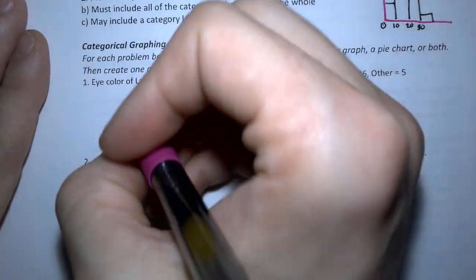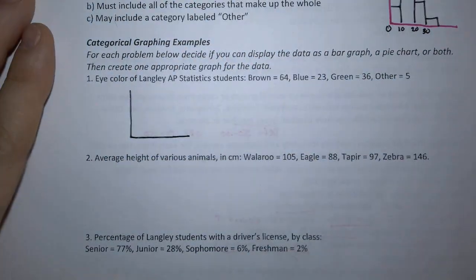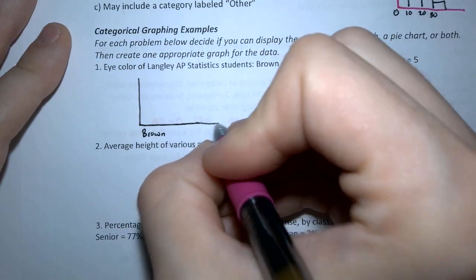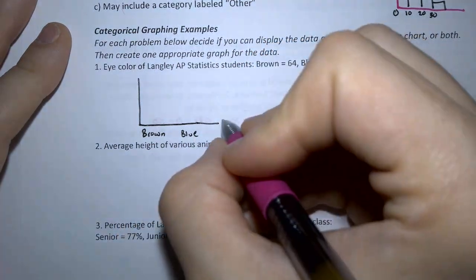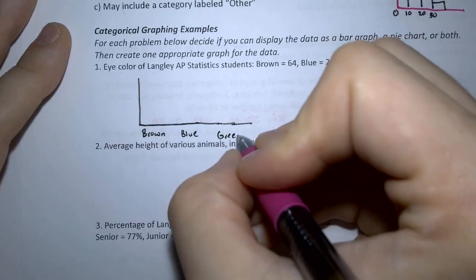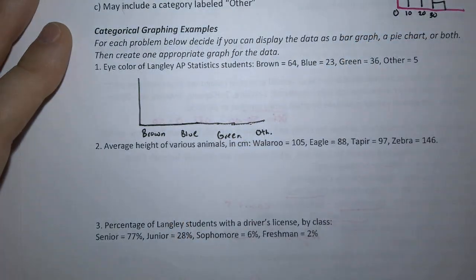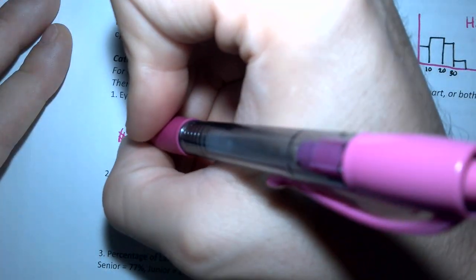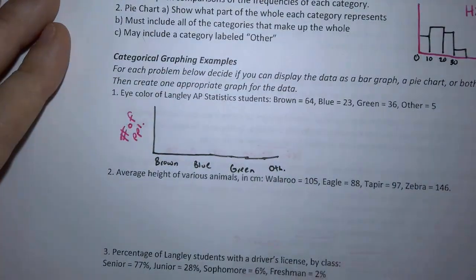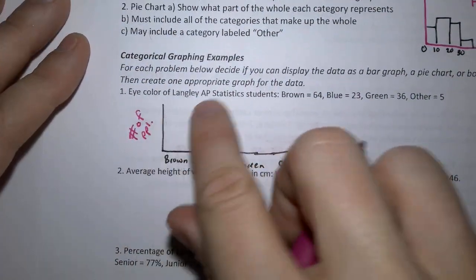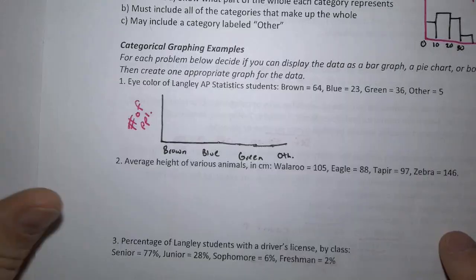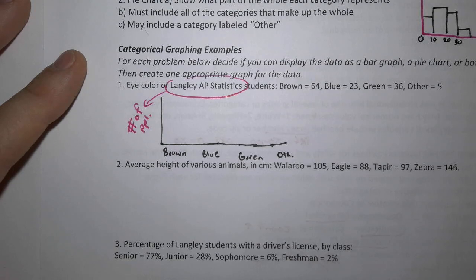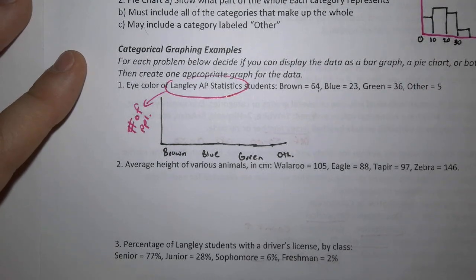So let's start with the bar graph. With the bar graph, it does not matter where you start, so we're going to put brown, then blue, then green, and then other. We have to make sure we scale this appropriately. And here I'm just going to do number of people. We should say number of people in Langley AP Statistics students, but that's a lot of writing. Just circle that. That's what we really should put there. All right, brown, we have 64. So we need to go highest number 64, lowest number 5.